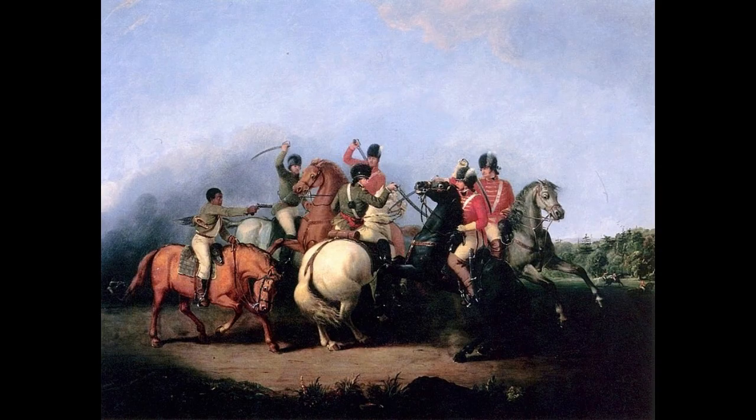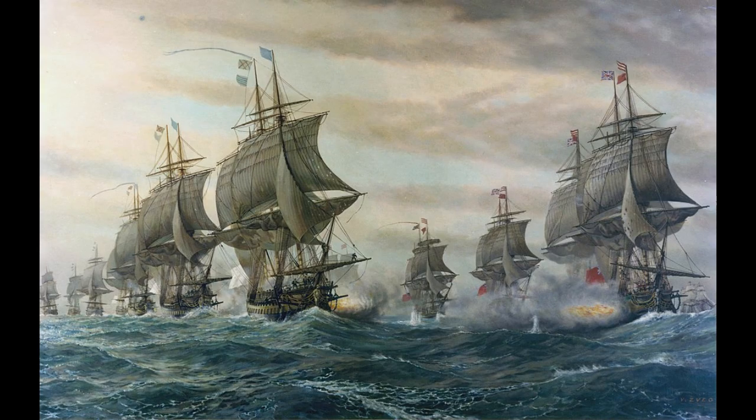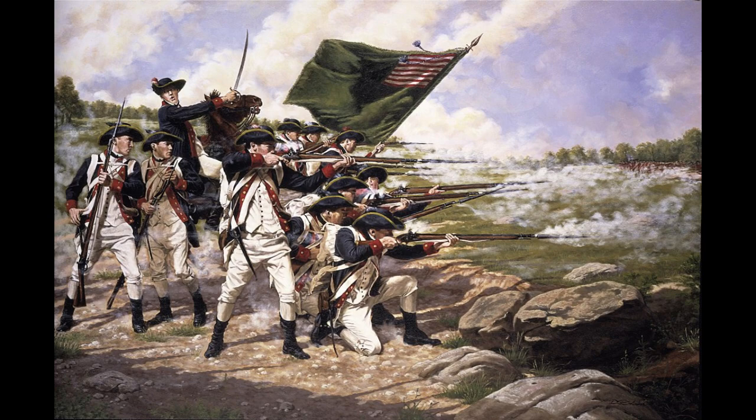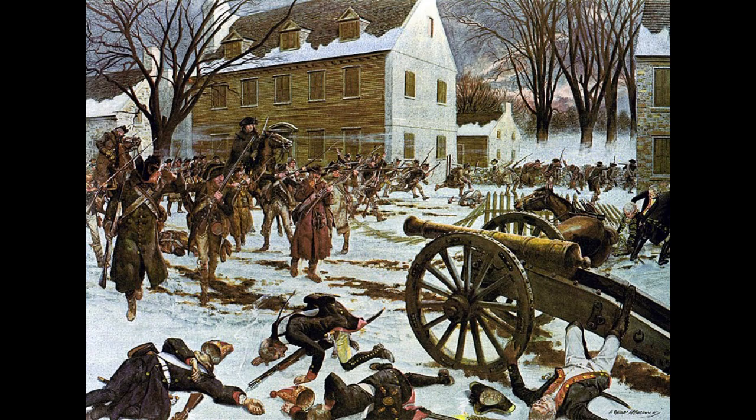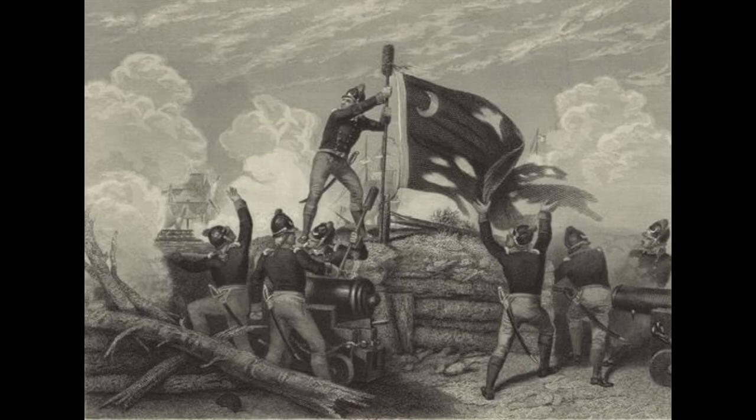2. The Proclamation of 1763. Following the French and Indian War, the British government issued the Proclamation of 1763, which prohibited colonial expansion west of the Appalachian Mountains. This angered many settlers and land speculators who had hoped to claim new lands. The restriction created resentment towards British rule and fueled the desire for greater autonomy.